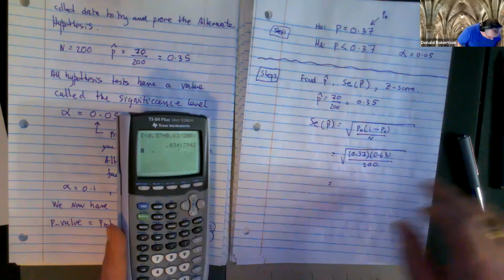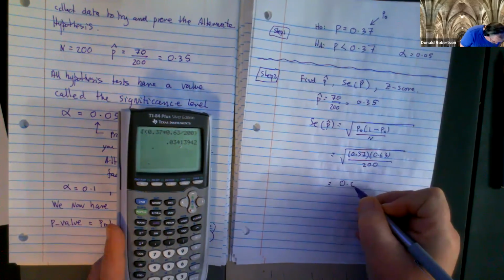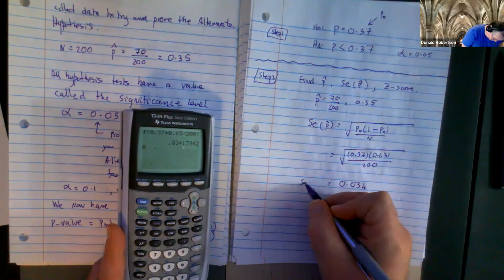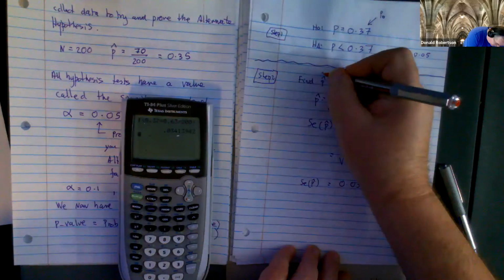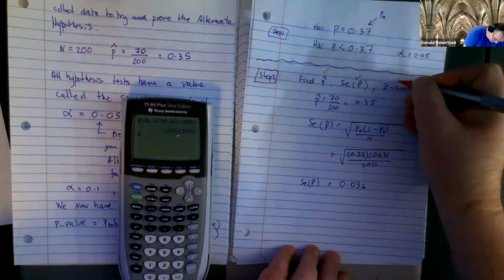Close it down, and we got it. And the number I've got here for the standard error is 0.034. So I found that guy, check. I found that guy, check. I now have to find the z-score.